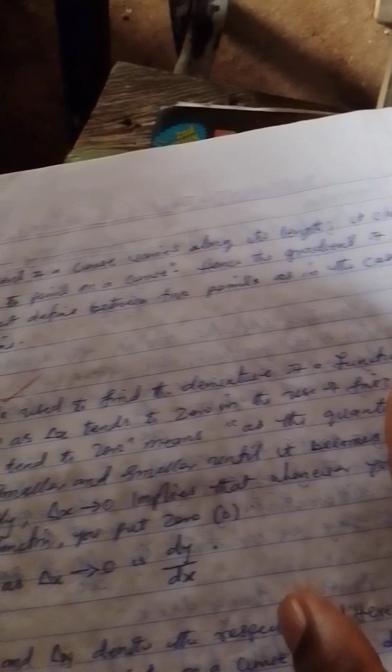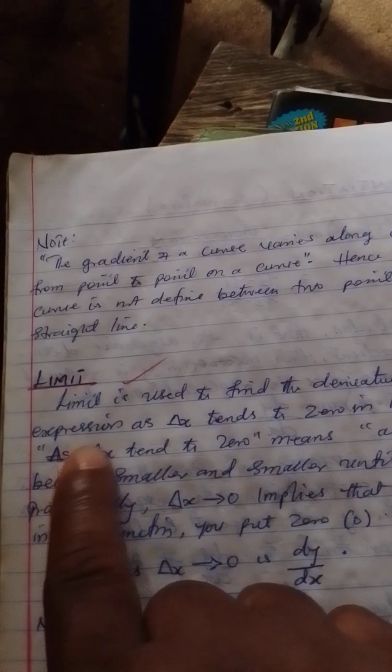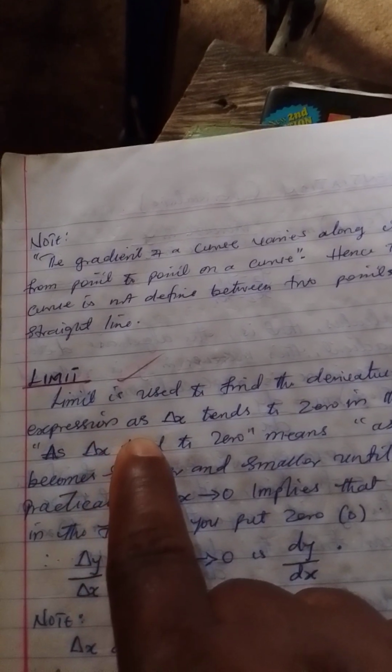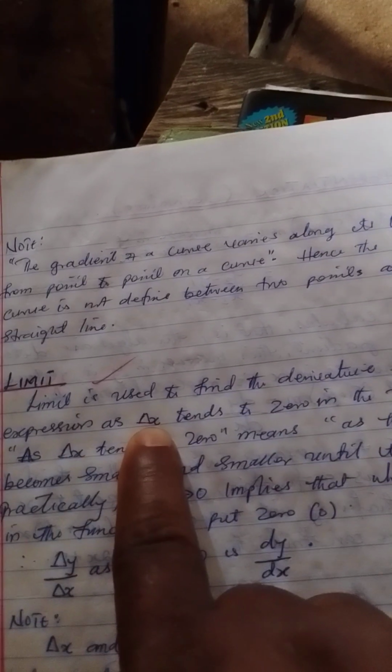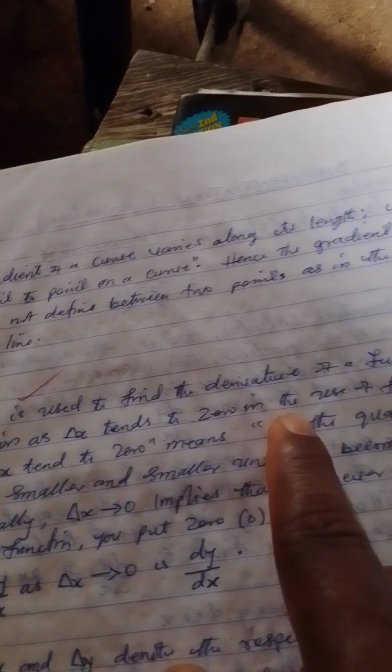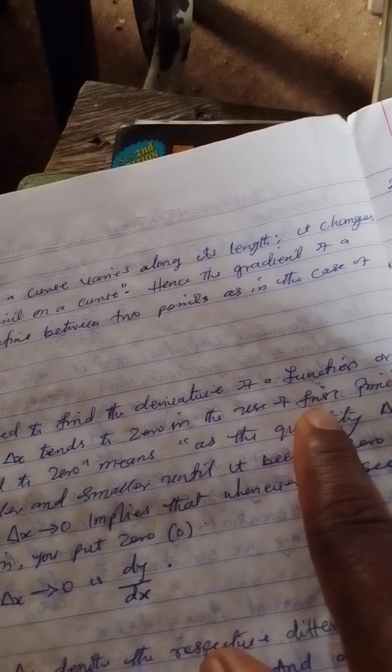Limit is used to find the derivative of what? Of a function. The limit is an expression that you will give as change in x, which is tending to 0.